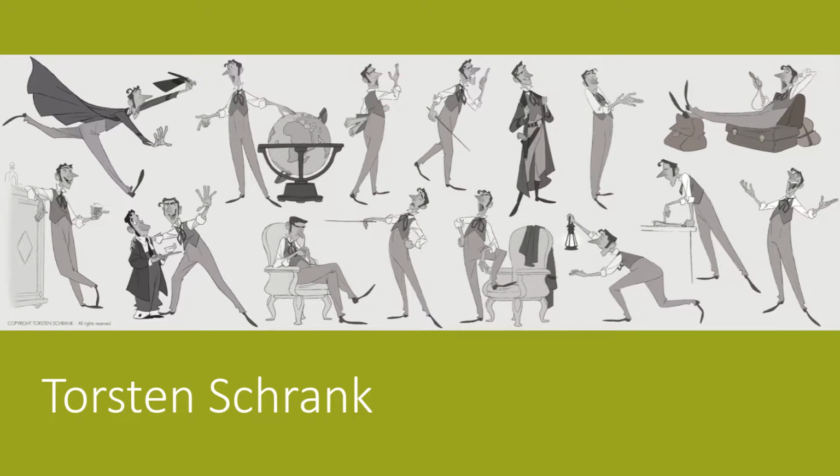And then another quick example is Torsten Schrank, who again designs for animation. This character is the exact opposite. So here we've got a character that lacks muscular definition and lacks body fat. So they're quite kind of thin. And what are the implications of that?